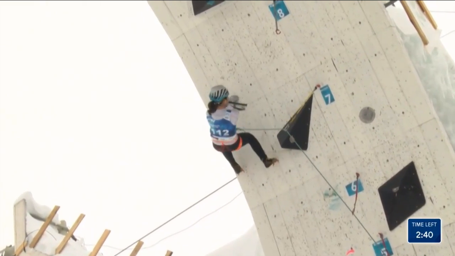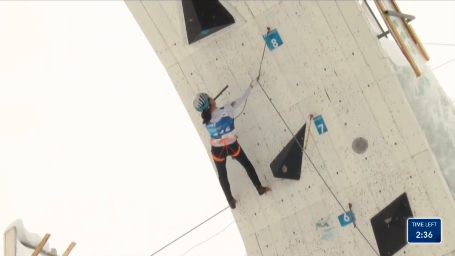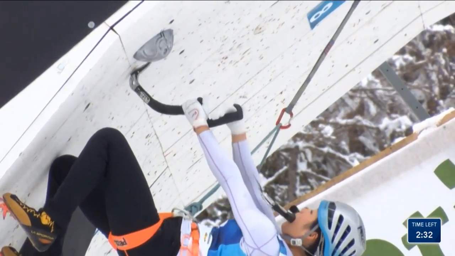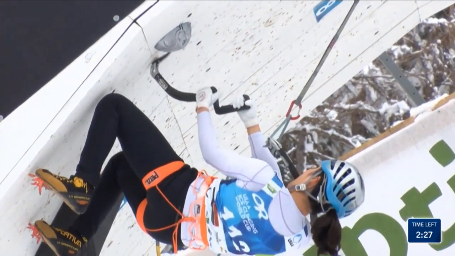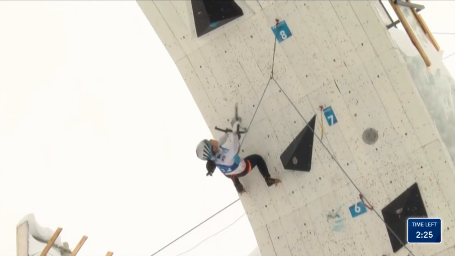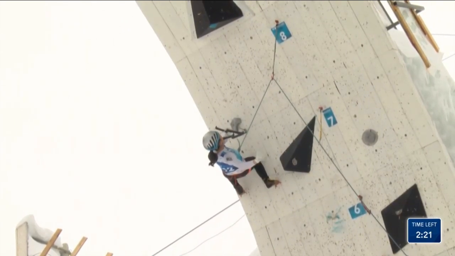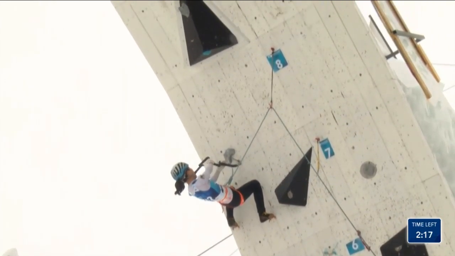Plenty of time on our hands here as well. One of the fastest athletes we've had to this point. Makes clip number 8. Now, no athlete has managed to get past this next move. Tina Goetz was very, very close. Enni Bertling was very, very close. Olga Kozak was very, very close. But close isn't enough.